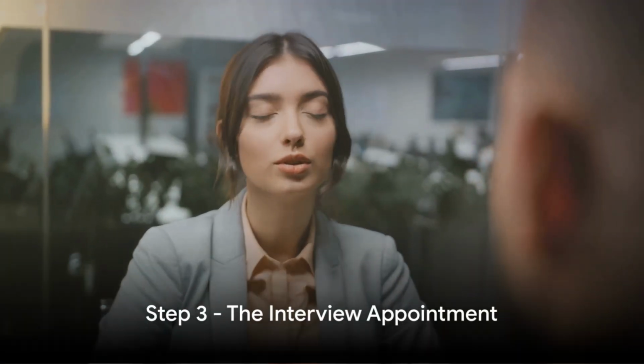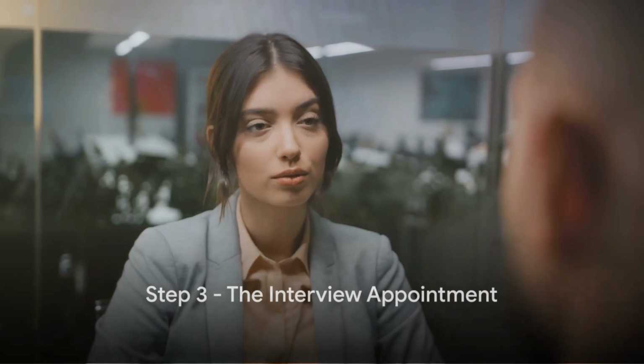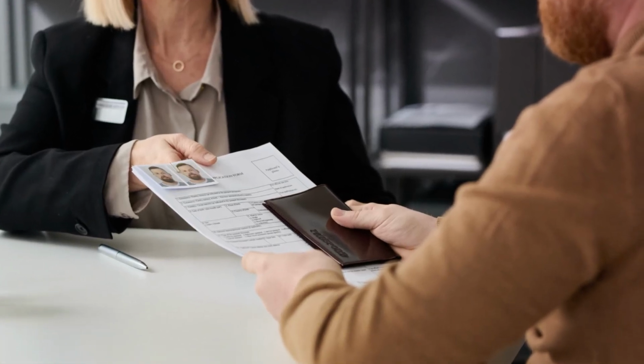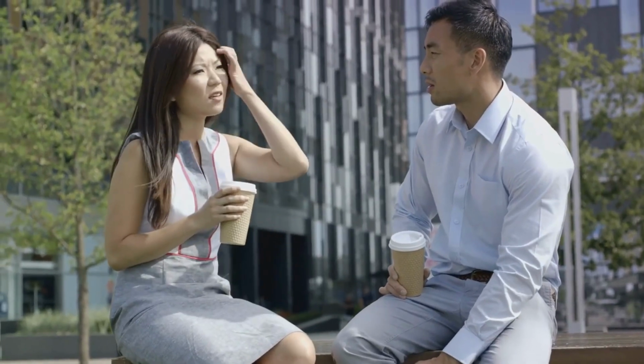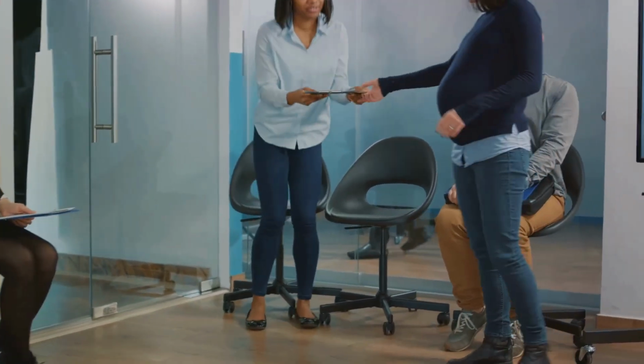Once your application is reviewed, you will receive an interview appointment. This is a pivotal step in your journey towards securing public assistance. Remember, the interview is not a formality. It plays a crucial role in the decision-making process. So, let's delve into what you can expect.